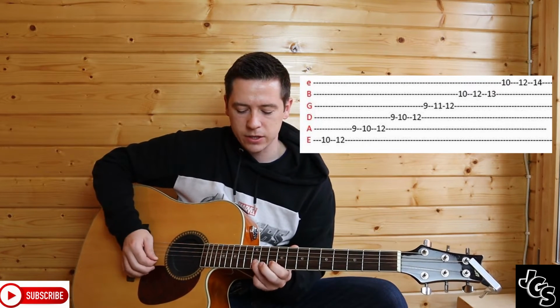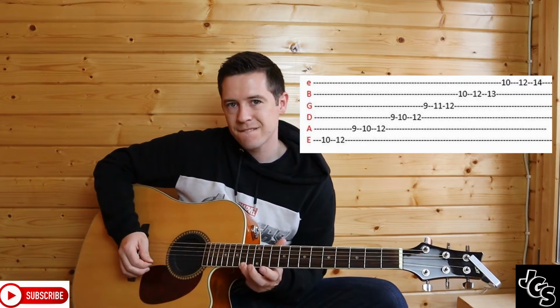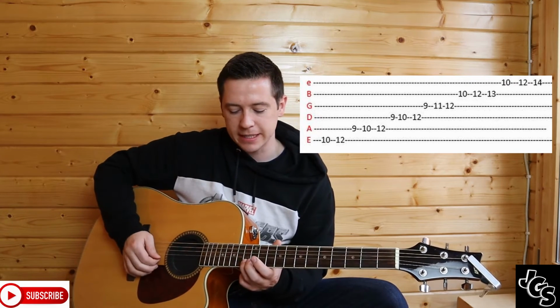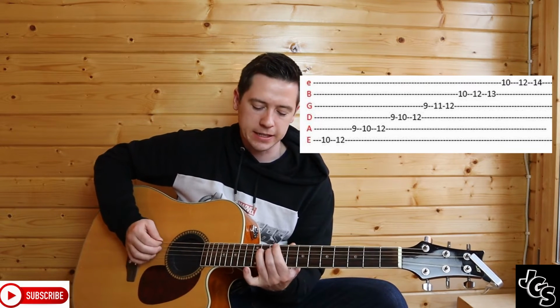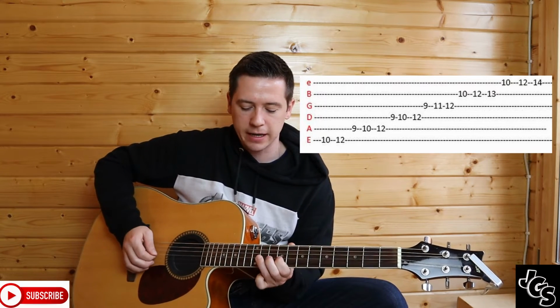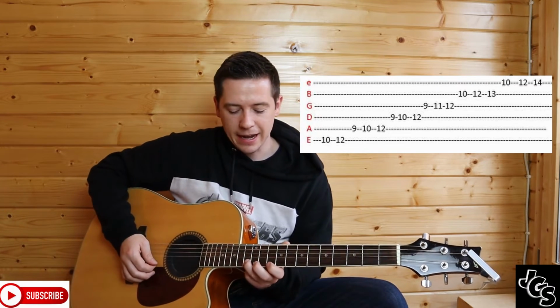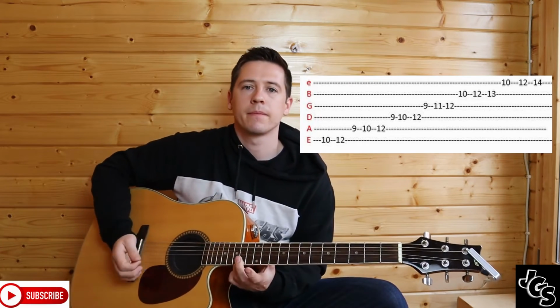Then just 10, 12 and 10, 12, 14 if you want to finish that as well. Oh, and we forgot the C, so it's 13 there as well on the B string. So that goes 10, 12, 9, 10, 12, 9, 10, 12, 9, 11, 12, 10, 12, 13, and then 10, 12, and 14 on the bottom for that F sharp.